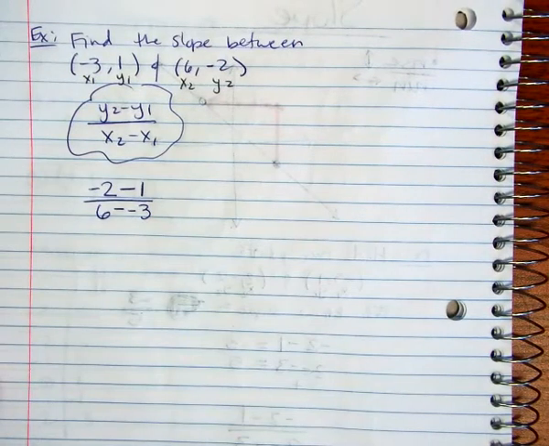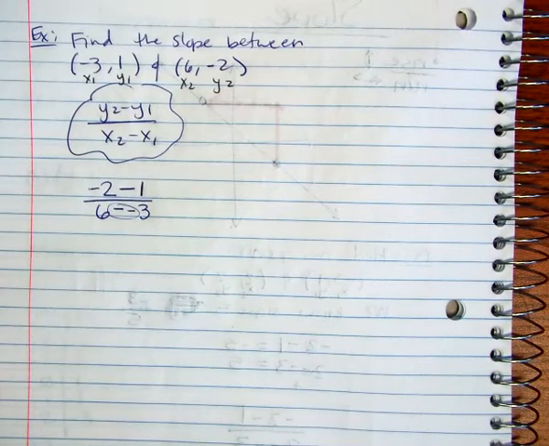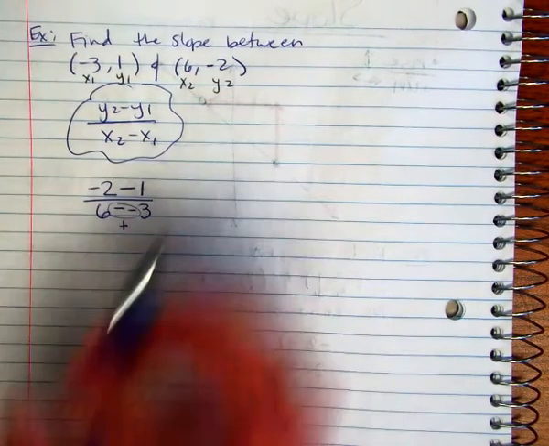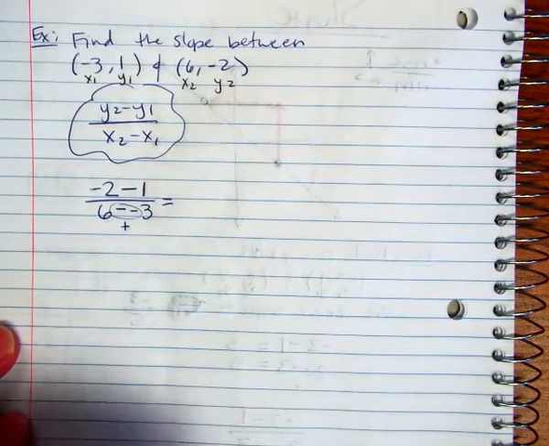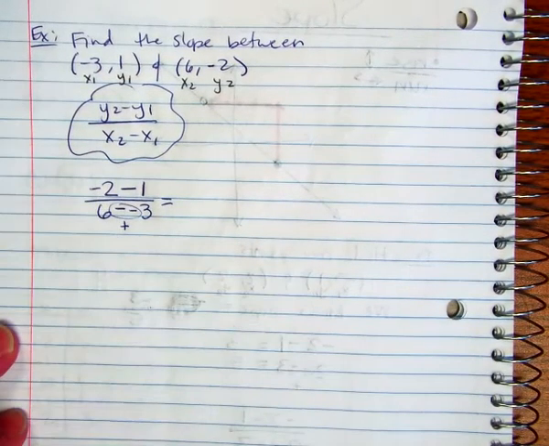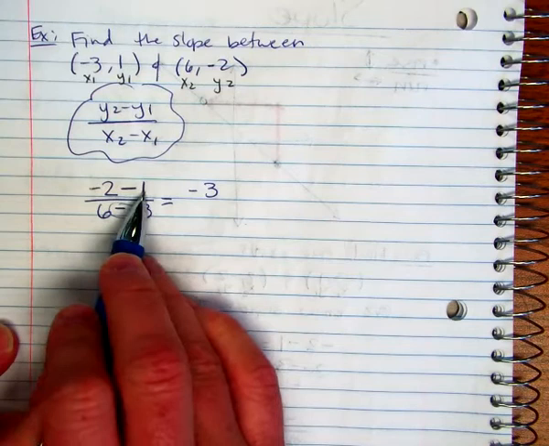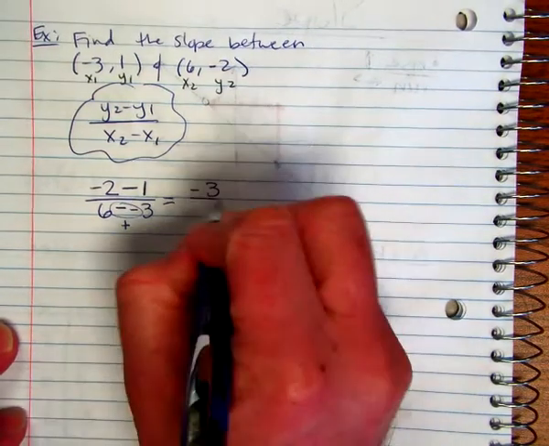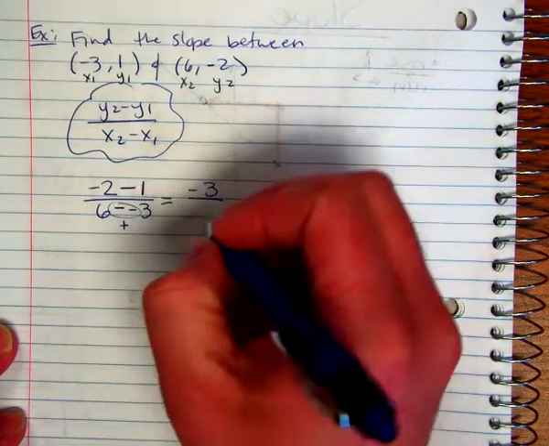We have seen this before. 2 minus signs in a row will actually turn into what? A positive or a plus. So now all we have to do is do our addition and subtraction. What is negative 2 minus 1? Negative 3. It's like owing $2 and then owing another one. You owe 3 now. And on the bottom we have 6 plus 3, which is 9.